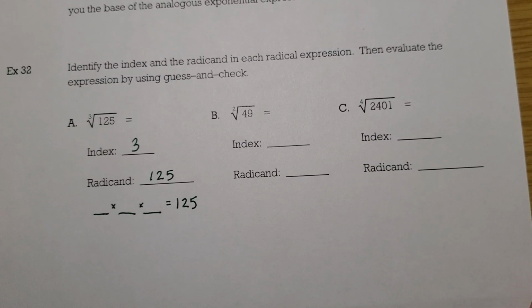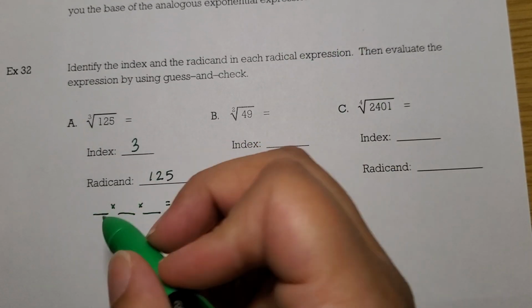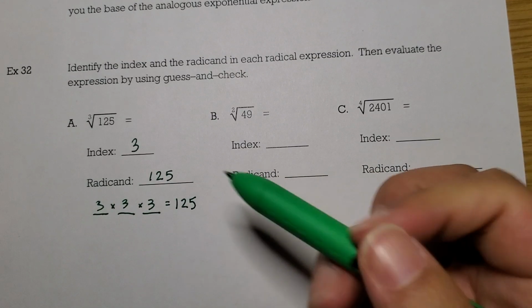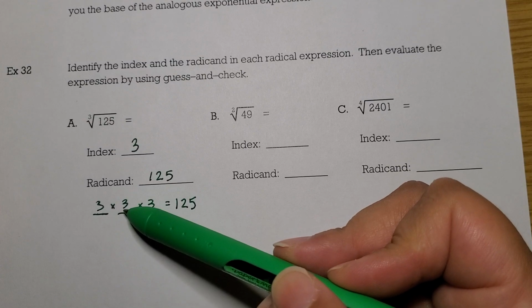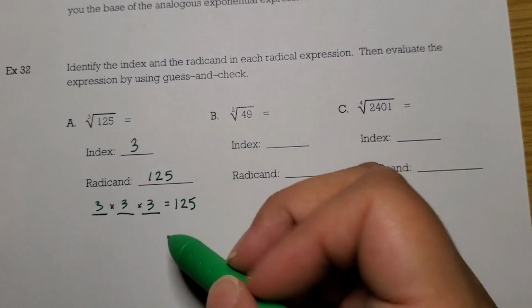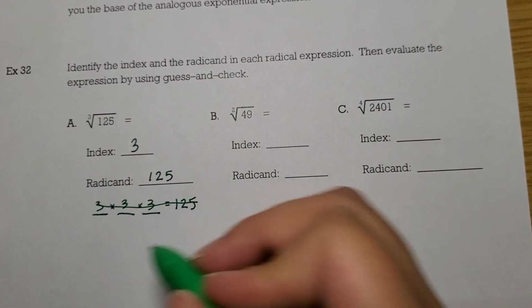So for example, I know it's not going to be 1 because 1 times anything is 1. If I try, say, 3, if I try 3 times 3 times 3, 3 times 3 is 9, and 9 times 3 is 27. So, no, it's not that.